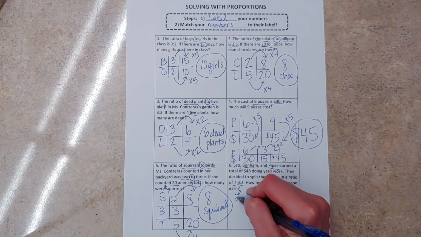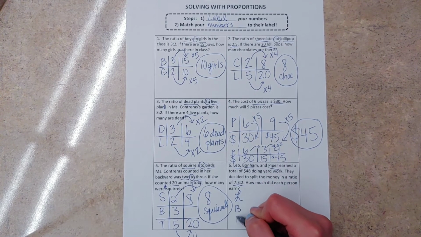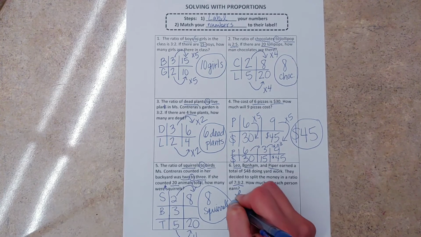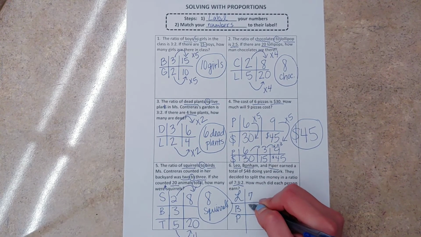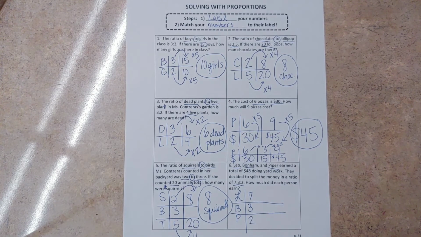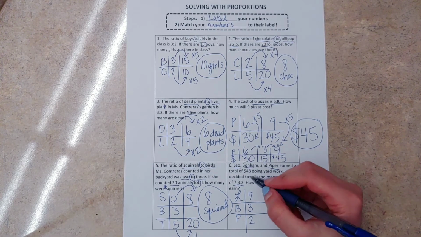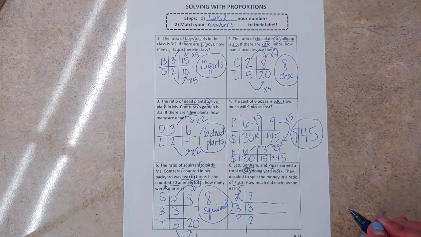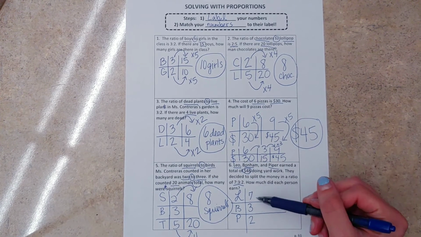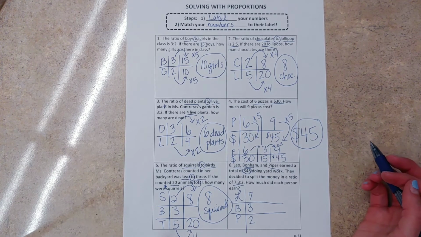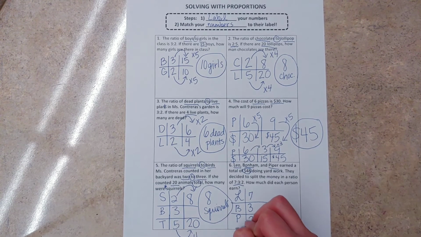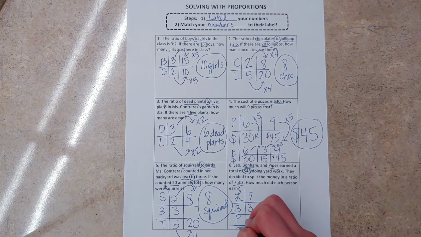So we've got Leo and Bonham and Piper in a ratio of 7 to 3 to 2. And we also know that they earned a total of $48. Did Leo earn it? Nope. Did Bonham? Nope. Did Piper? No. It's a total, just like we had in problem number 5. So we need a new little label.